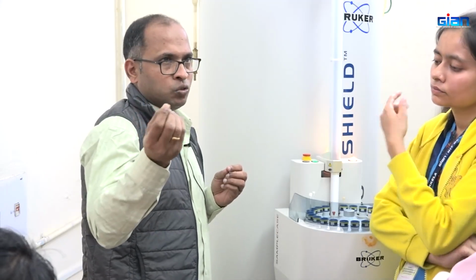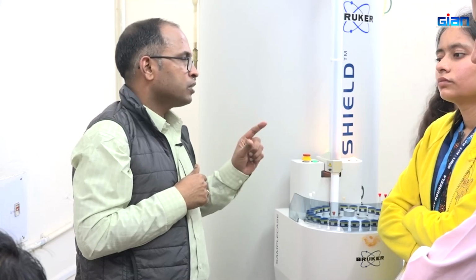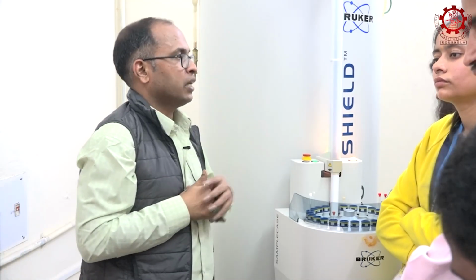Let's say you don't have much compound. 2 milligrams is also enough. 1 milligram is also enough. But with 1 milligram you might need to run it for 40 minutes. If you have 10 milligrams, 2 minutes and it's over. So the sample amount and scanning time depend on the abundance of the nucleus you are studying.